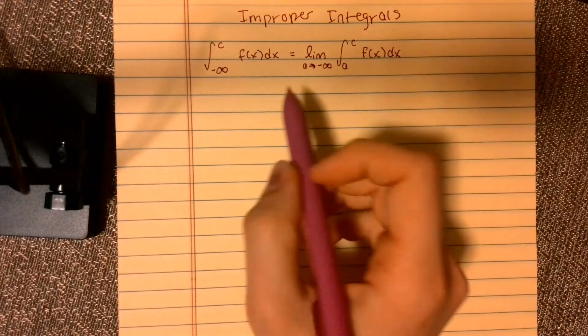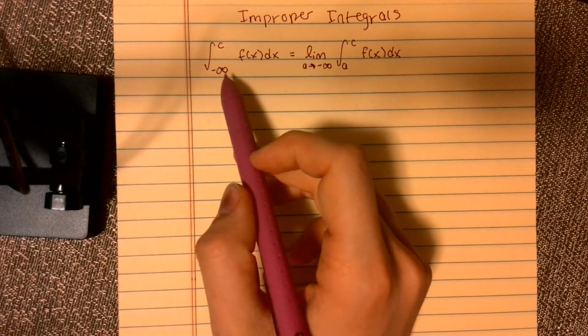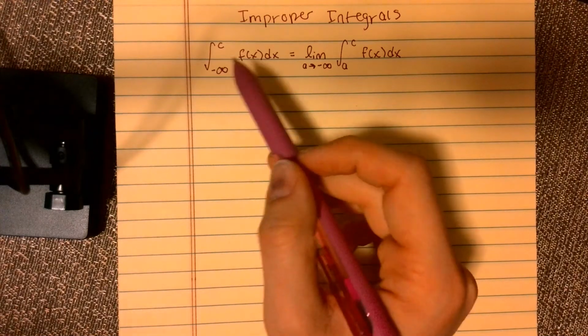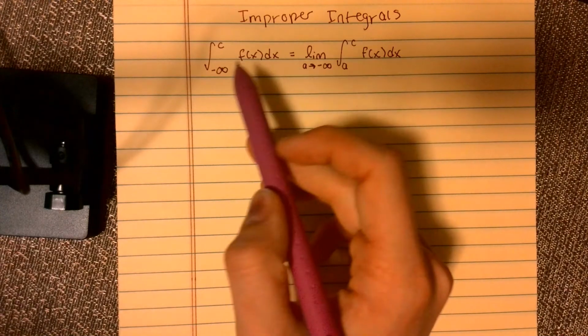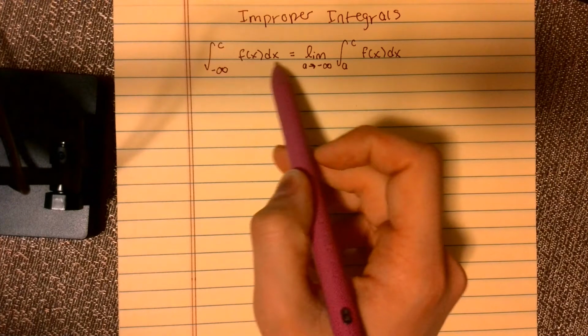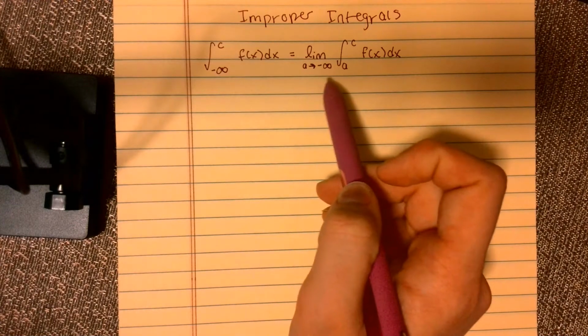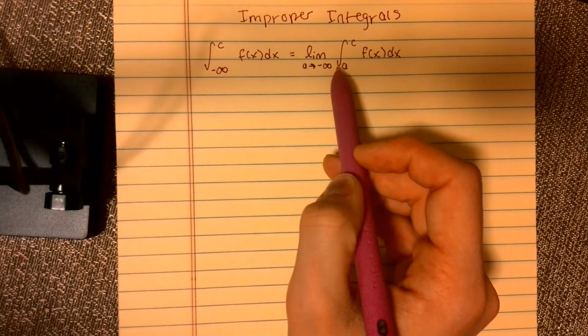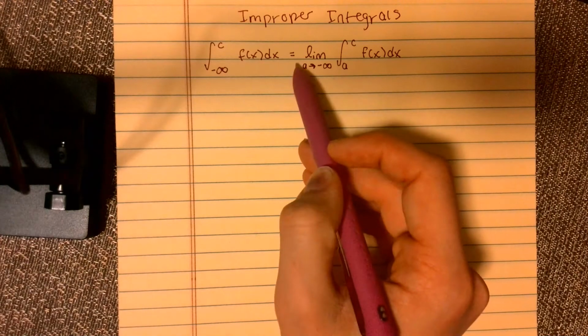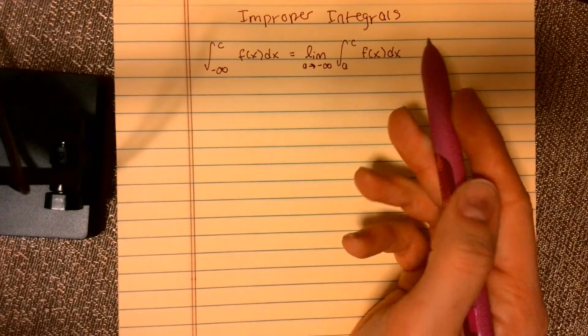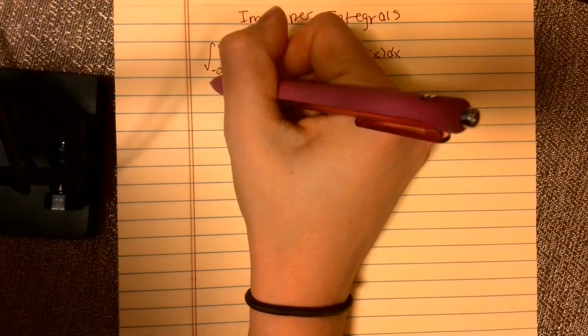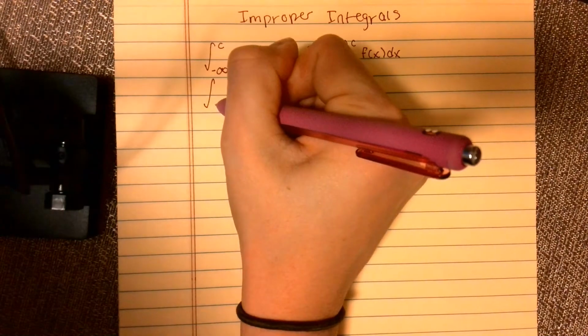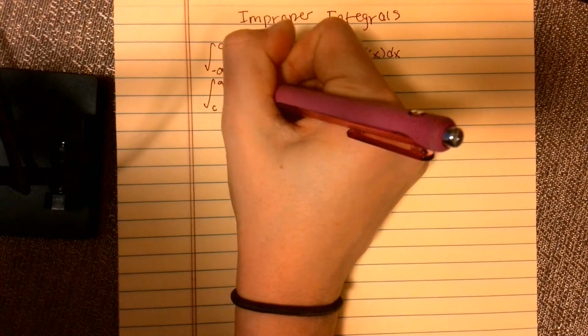This is just notational and has to do with the fact that, since infinity is not a number, we can't plug it into whatever function comes out of our integral. So instead, we're going to notationally replace it with a variable and then take the limit as that variable goes to negative infinity. The same can happen if we are integrating from c to infinity.